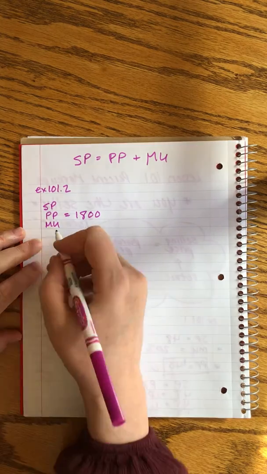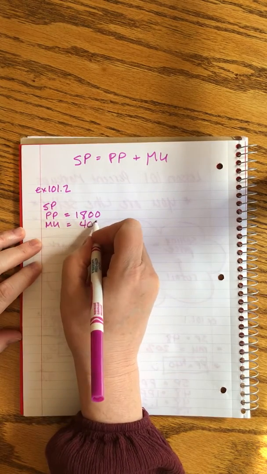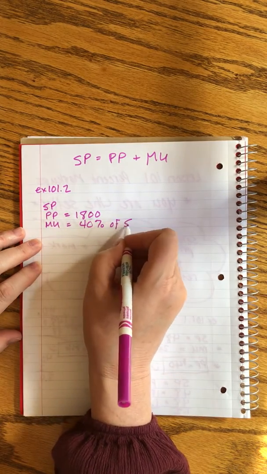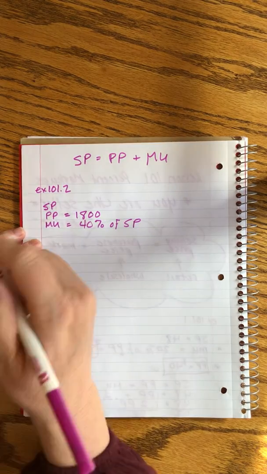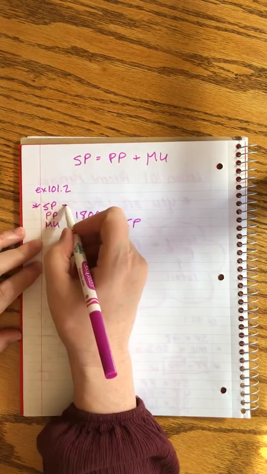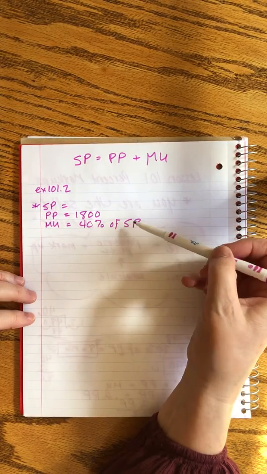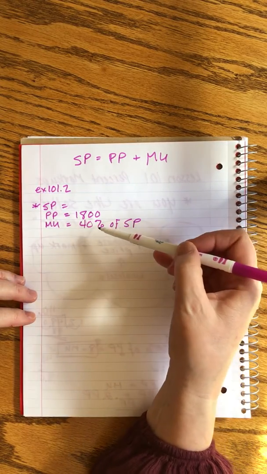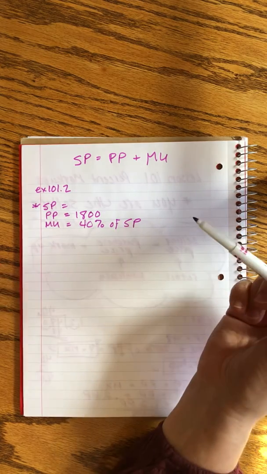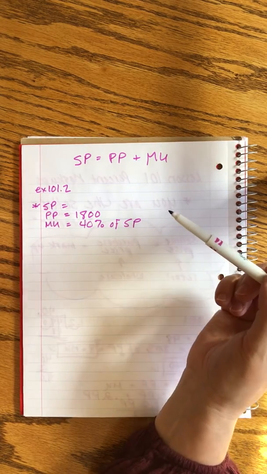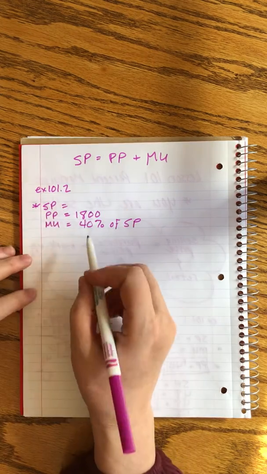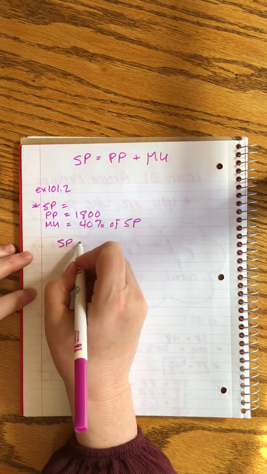If the markup is 40% of the selling price, what was the selling price? Okay, so this one is the opposite of the problem we just did. That one was a percentage of the purchase price. This one, it's a percentage of the selling price. Different retailers do it different ways. This is normal.